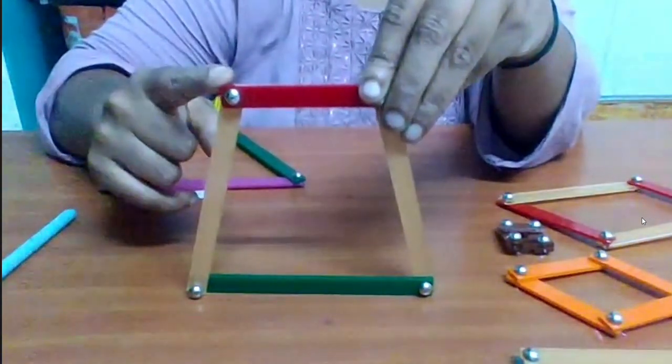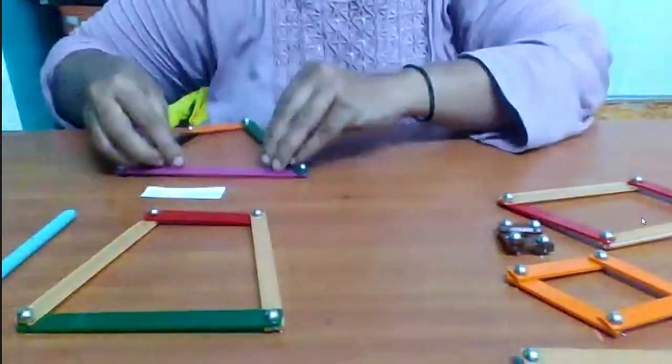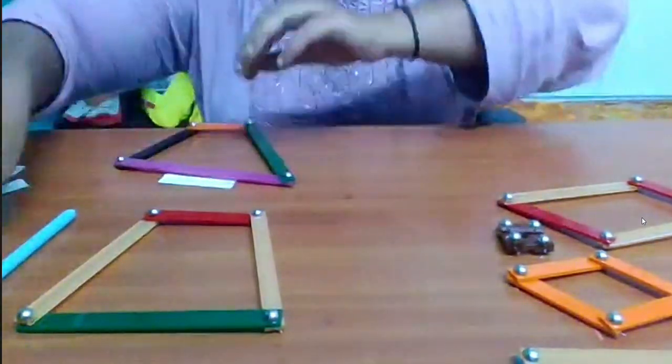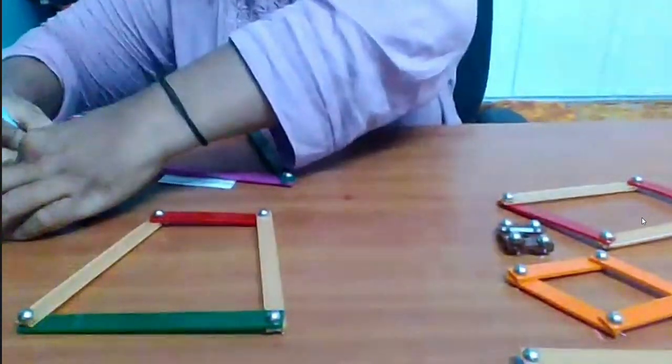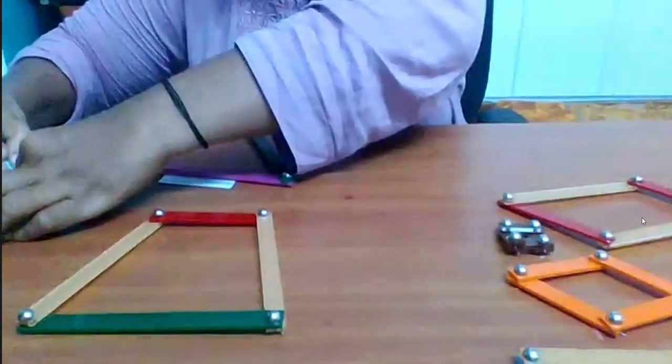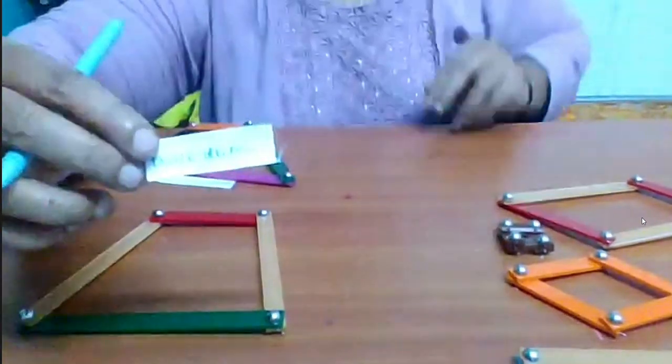Then only we call it a trapezium. Got it? So write the name trapezium.